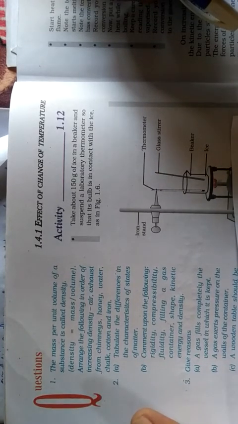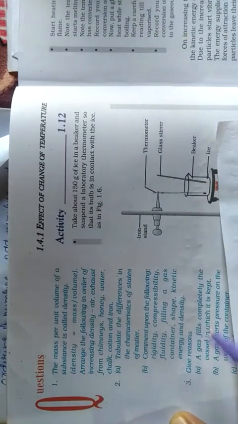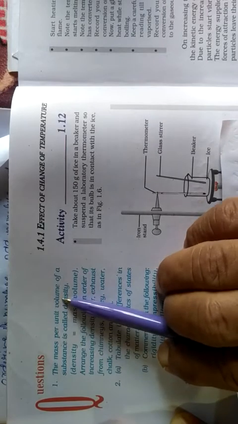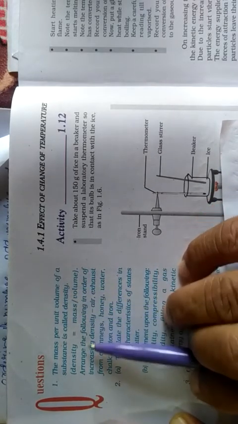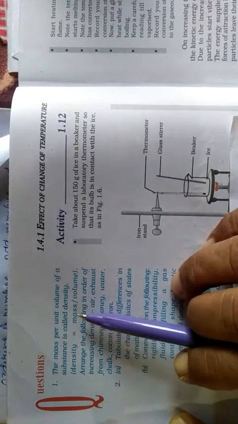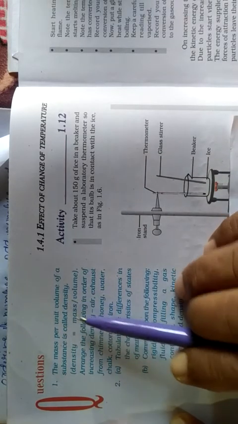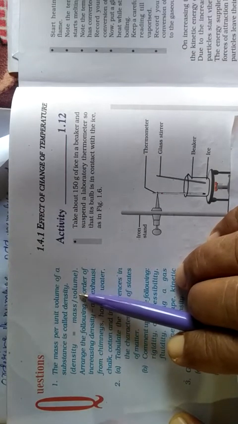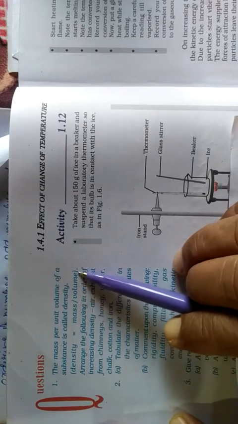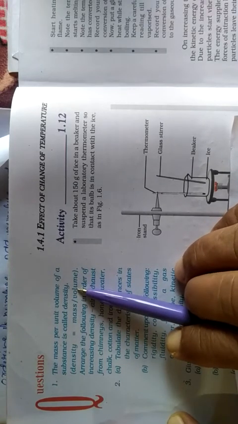Hello, dear students of ninth standard, whatever topic I teach at present, some inside questions are here. The first question is that the mass per unit volume of a substance is called density. Density means mass per unit volume: whatever the mass is, and in the denominator volume is written, so this term will be taken as unity.